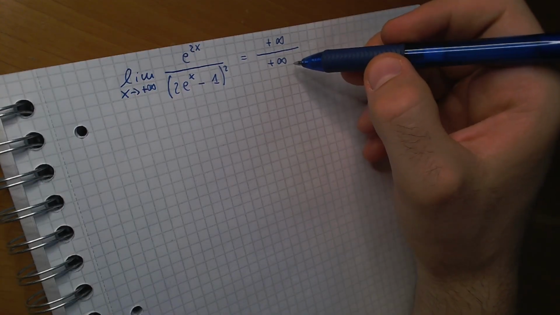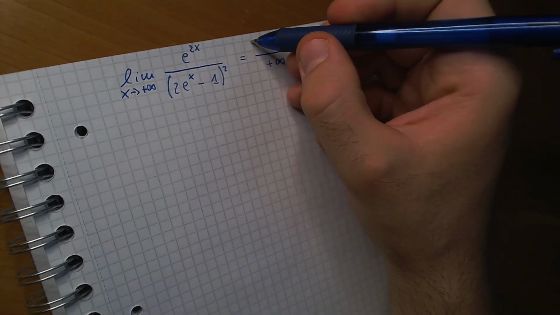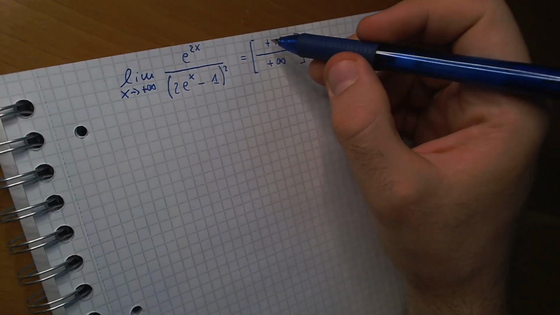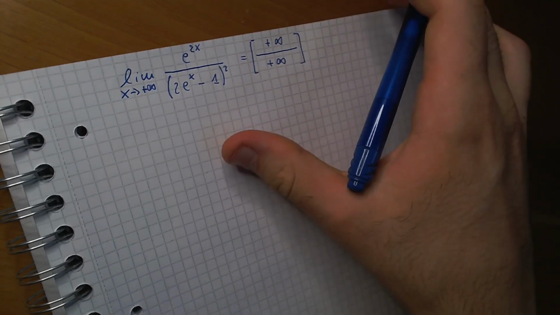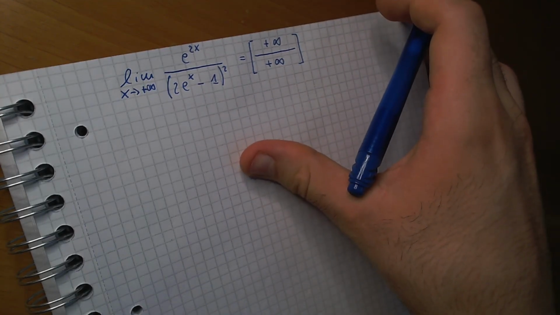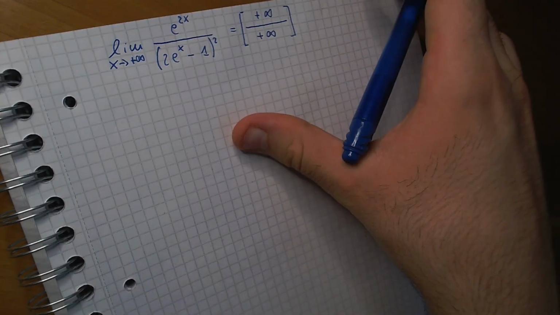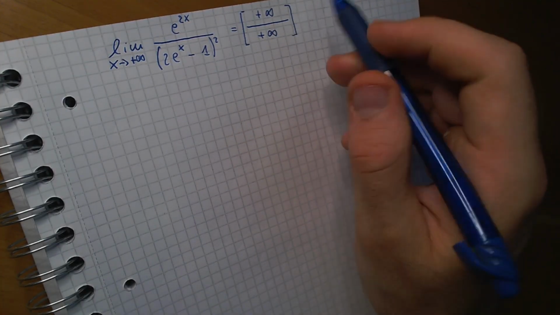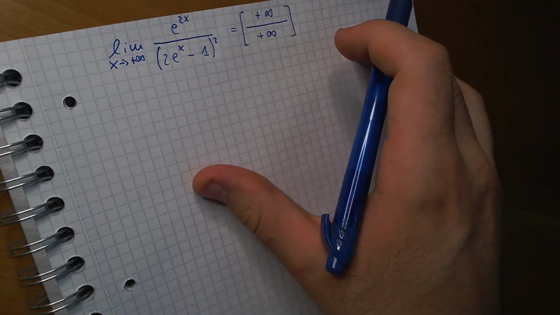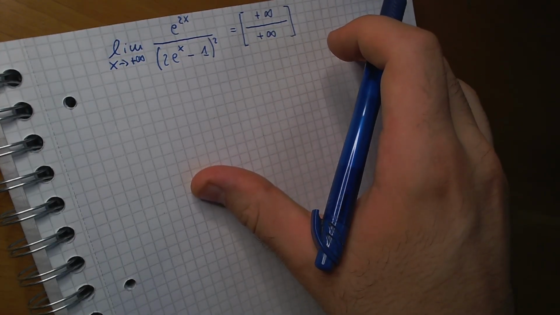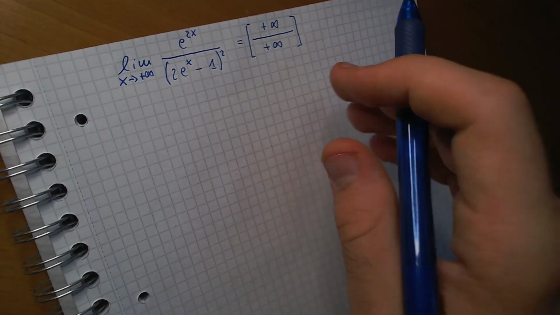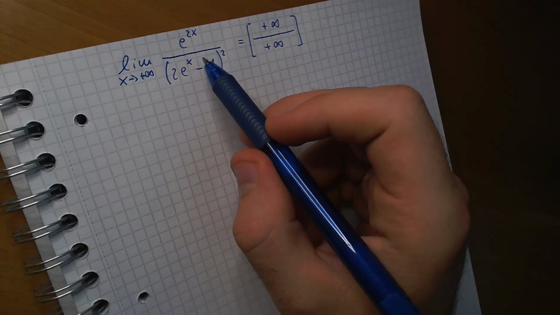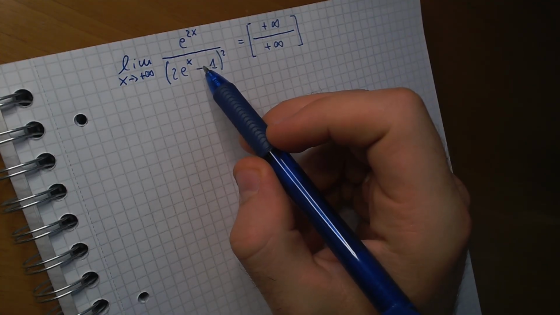But this is an indeterminate form, so we usually point out the fact that this is an indeterminate form. In other terms, we basically don't know what the limit results in, because this does not give us a proper result. So the idea is to compute the limit by finding another way.